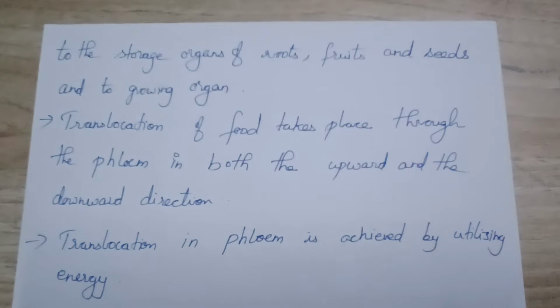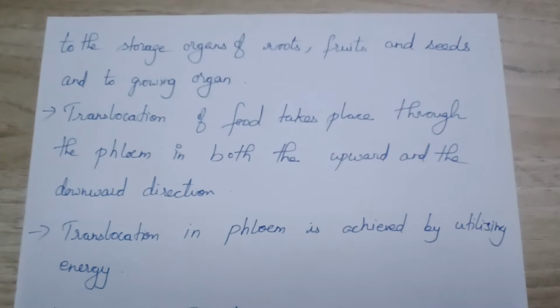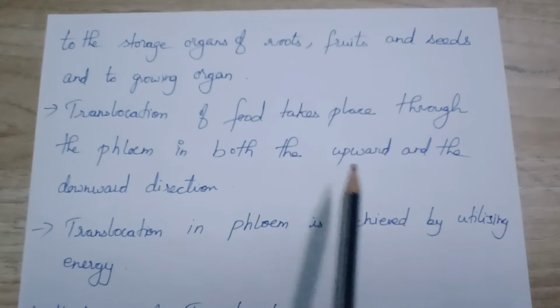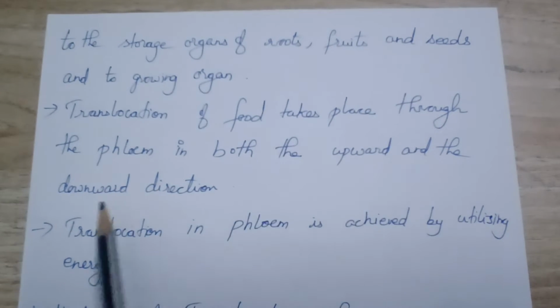Okay, so it can store excess food, amino acids and other substances, or wherever it is needed it will be transported. So you know that translocation of food takes place through the phloem in both the upward and the downward direction, because it may occur in the root, or in the stem, or in the meristematic tissue, in the flower, for the buds to grow. So it takes place in both the upward and downward direction.